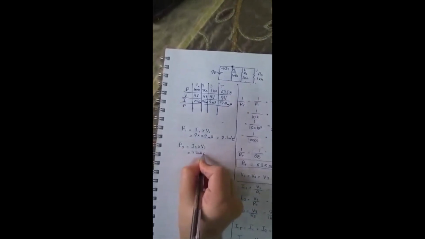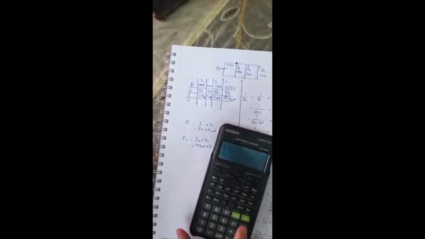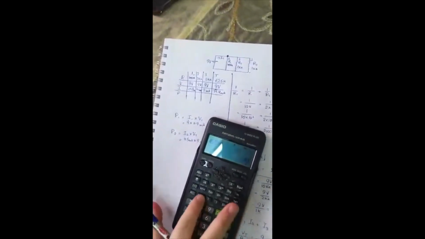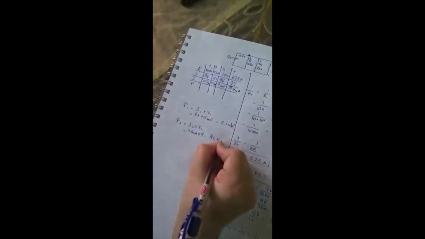You can use the calculator. P2 is I2 times V2, 4.5 milliampere times 9. 4.5 times 9 is 40.5, again milliwatt, because I did not convert the current here.